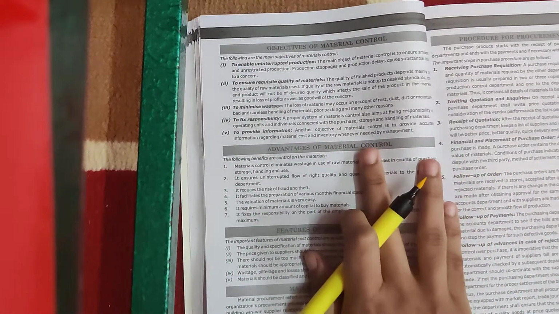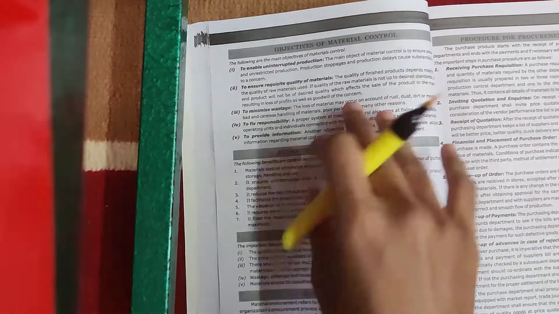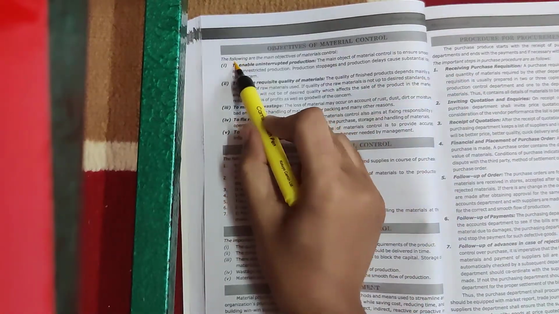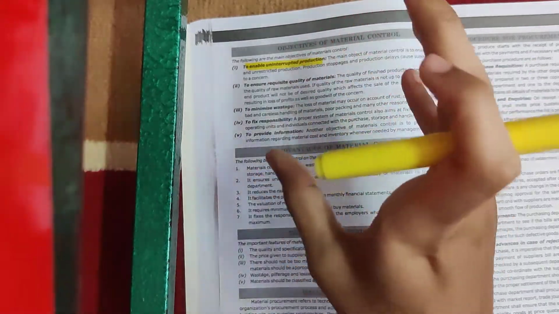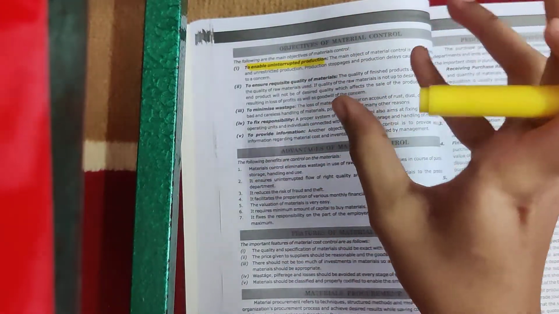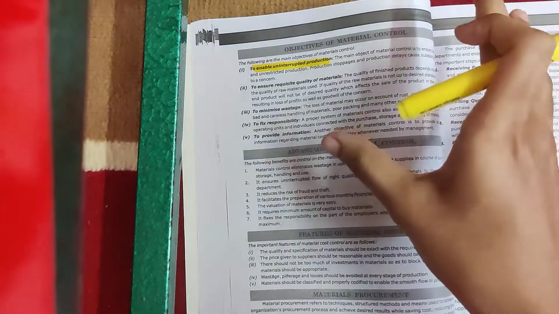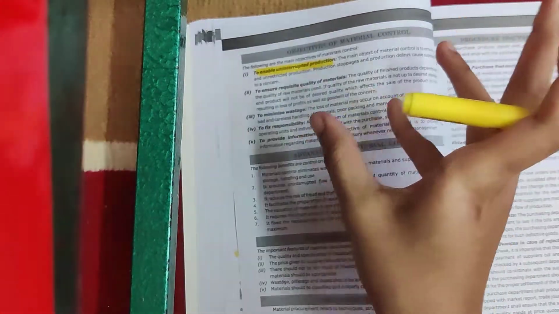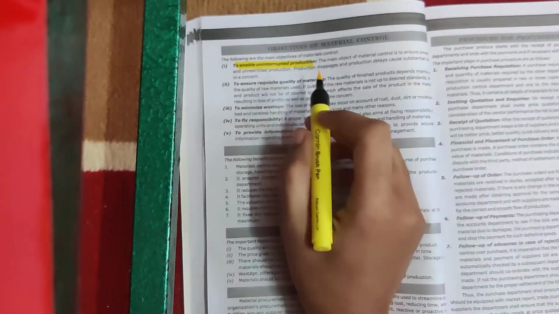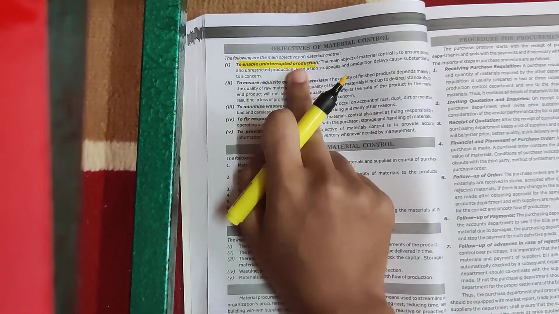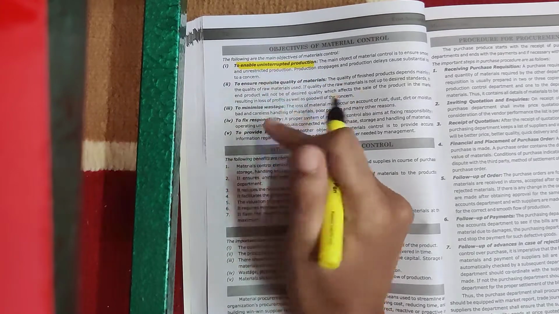Now let's move on to your next topic, that is objectives of material control. Now what are the objectives of material control? It is to enable uninterrupted production. The first objective is you need to make sure that you're purchasing the right amount of material for the right job in order to produce the right product, and also ensure that you have enough material in store in order to carry out the day-to-day activities and operations to produce a particular product. So in order to avoid interrupted production.